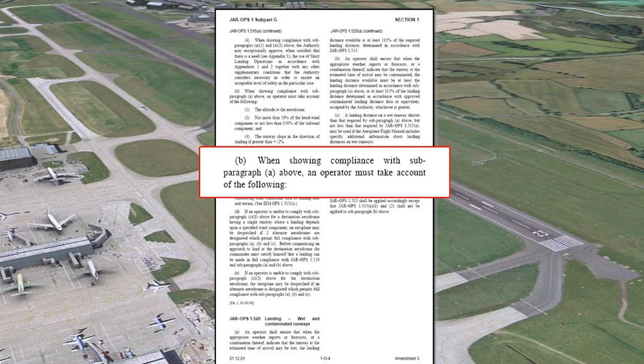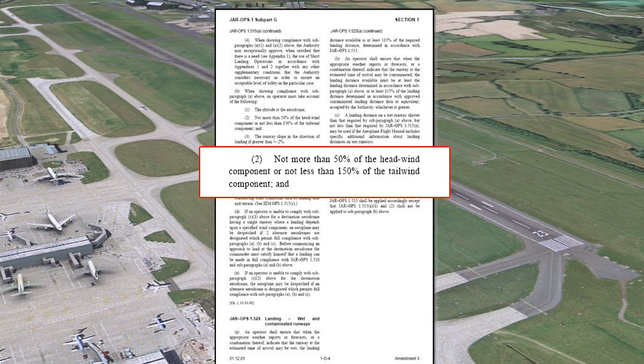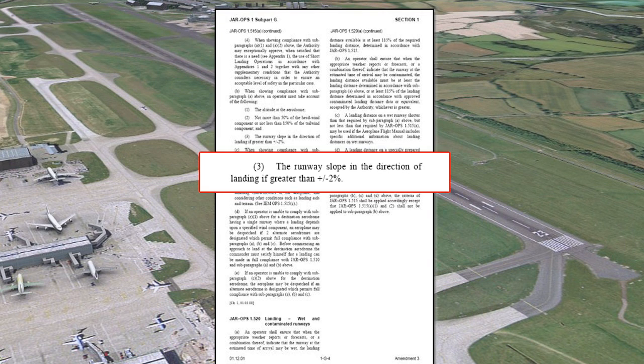In complying with the landing requirements, JAR Ops 1 states that the operator must take account of the altitude at the aerodrome, not more than 50% of the headwind component or not less than 150% of the tailwind component, and the operator must account for the runway slope in the direction of landing if greater than plus or minus 2%.